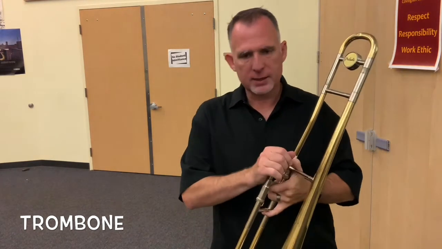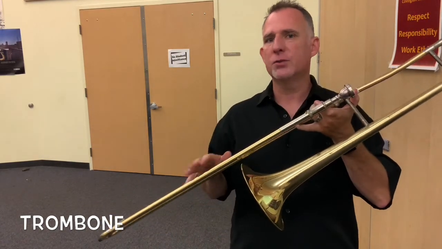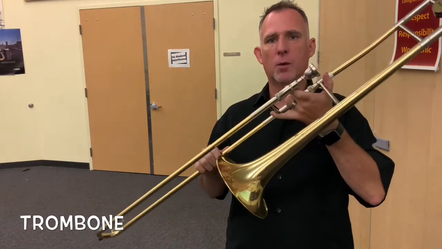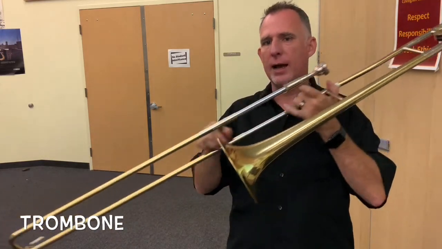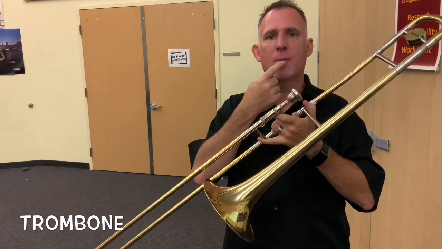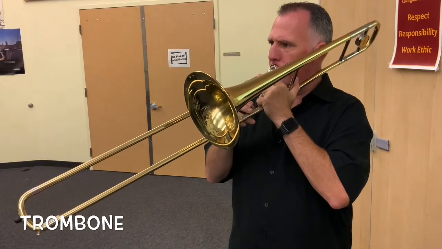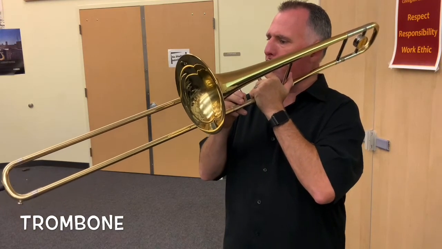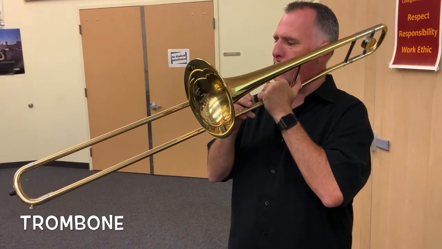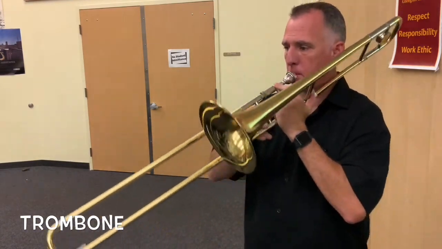So when we plug it into the instrument, you'll notice probably the first thing is there are no valves, there are no keys on a trombone. It has a slide. So much of the trombone playing, pitch changing, is happening with your lips, just like the trumpet. And I'll play Twinkle Twinkle so you can compare.